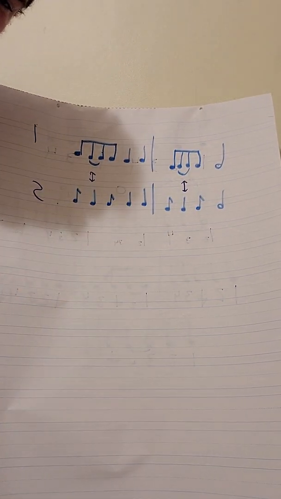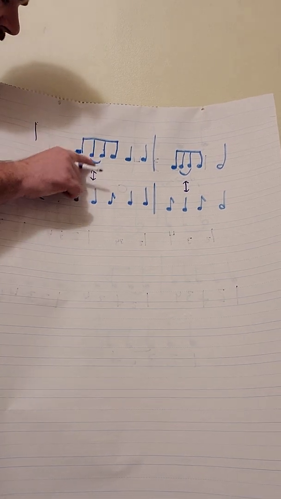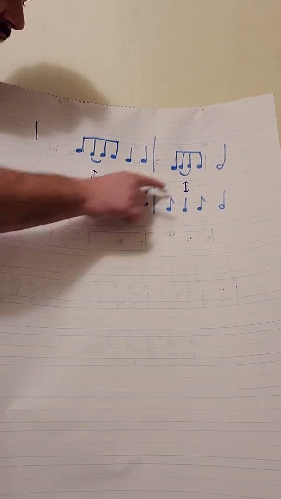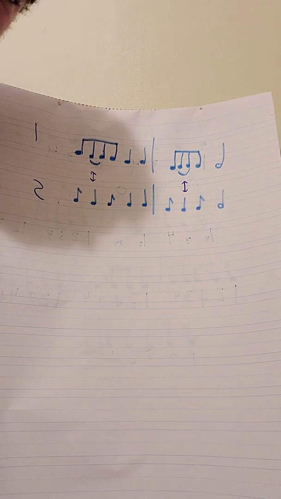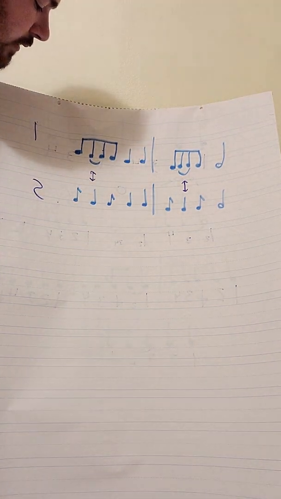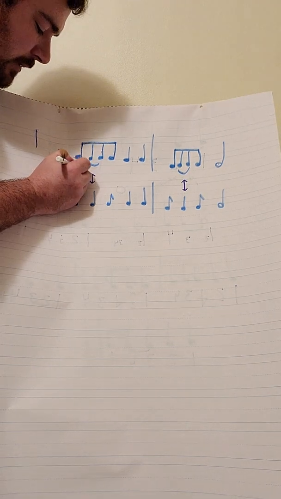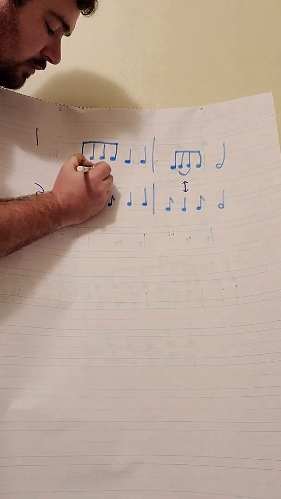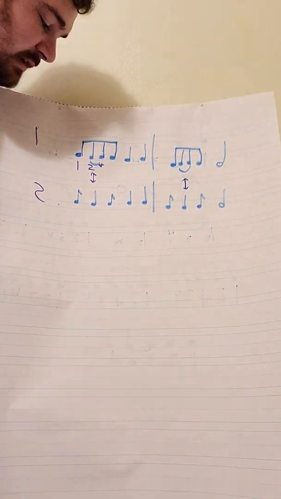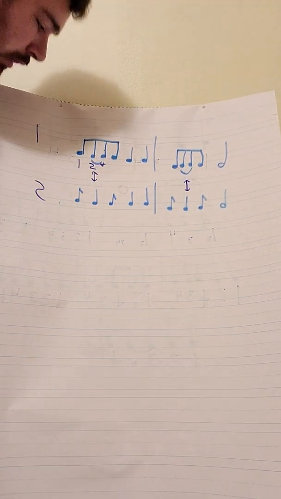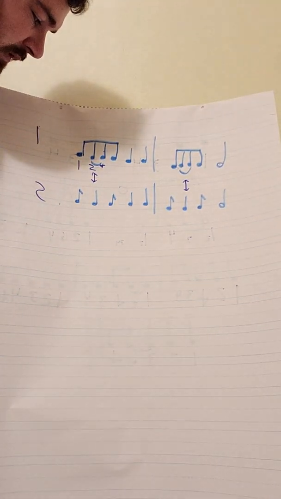Those two are exactly what they're doing right there. They're taking these two eighth notes and turning them into a quarter note, because remember, two eighth notes equal one quarter note. So these are going to be counted exactly the same.